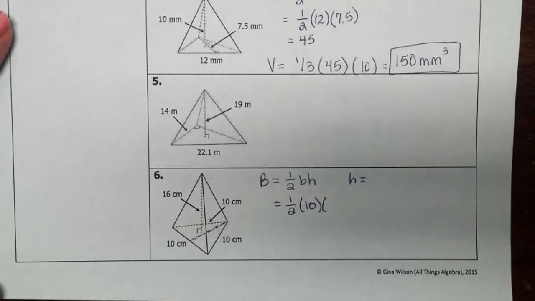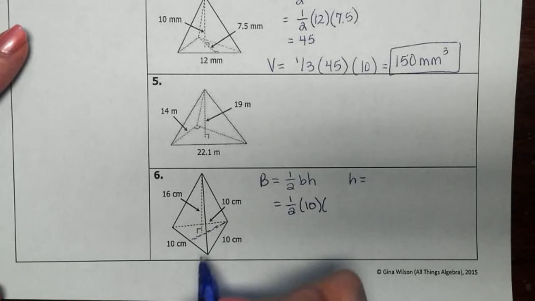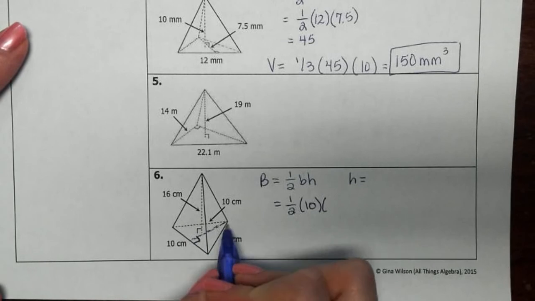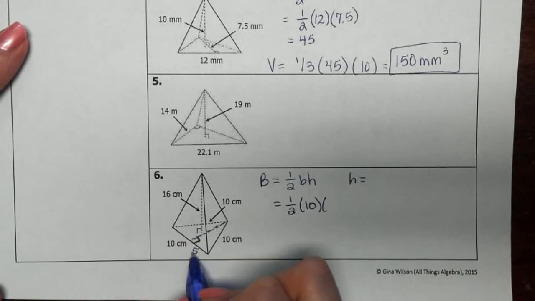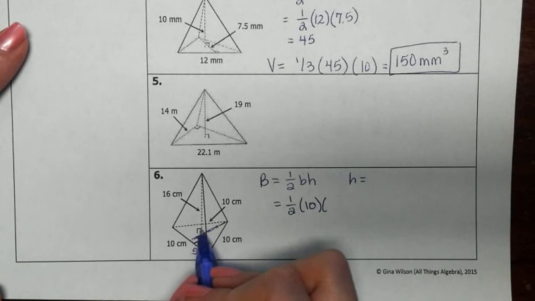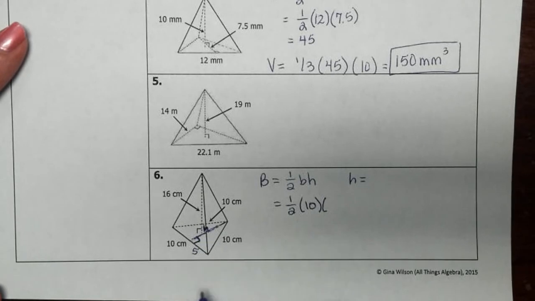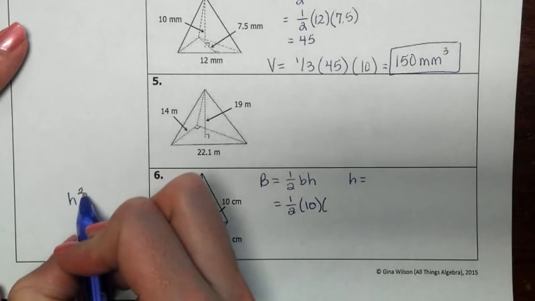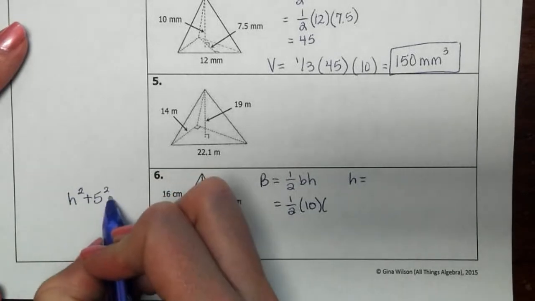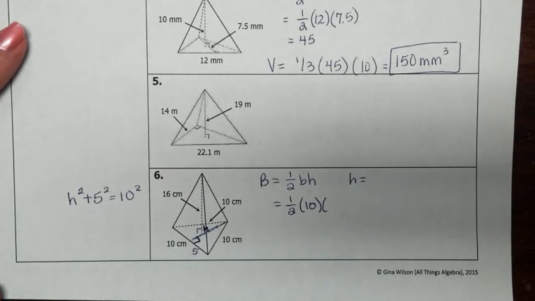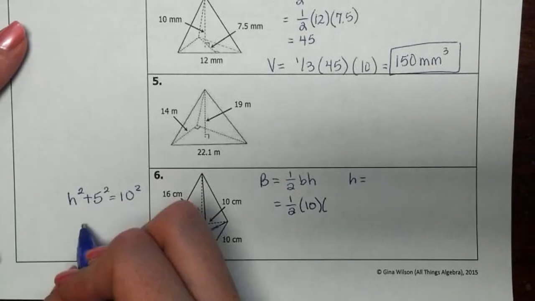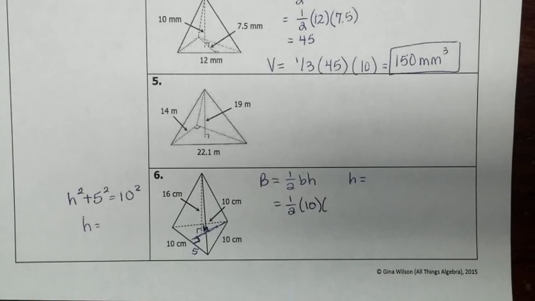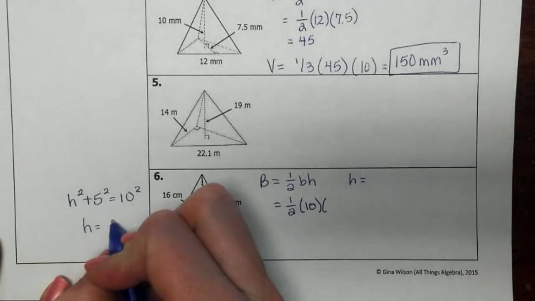So I have to find that by using the Pythagorean theorem. What I just created is a right triangle right here, where this side right here is 5, this is 10, and this is what I'm looking for, this height. So to find the height, Pythagorean theorem, h squared plus 5 squared equals 10 squared. So I'm going to subtract the 5 squared and then take the square root. So let's go ahead and do that. Go ahead and do it in your calculator. And you end up with 8.66 for that height.